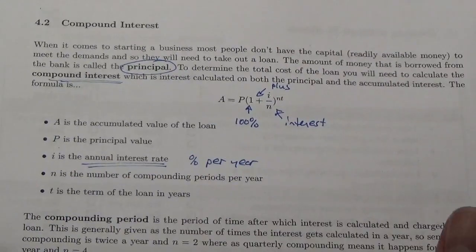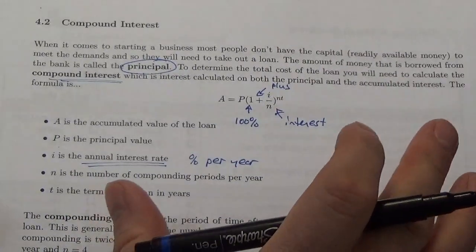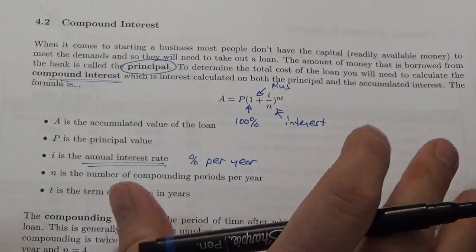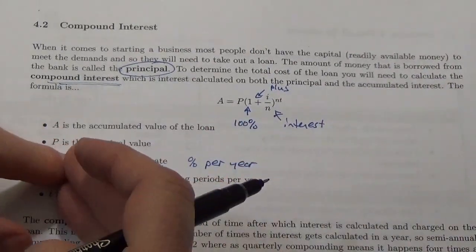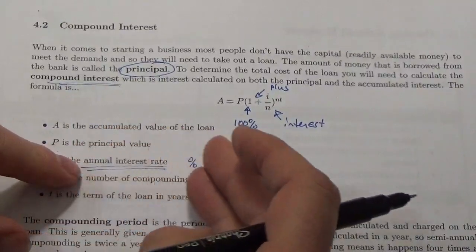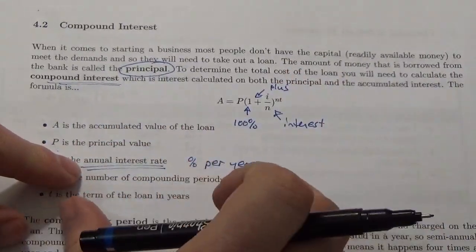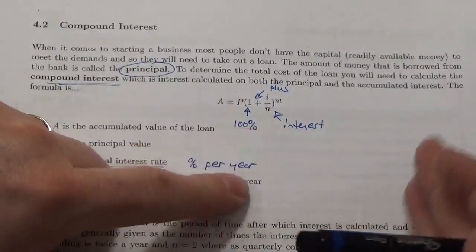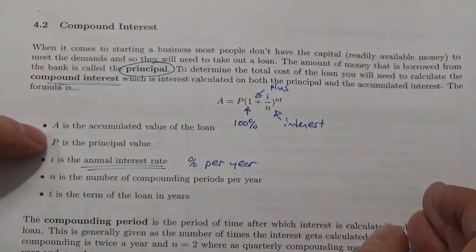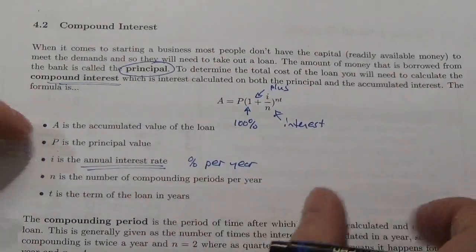So just to make the math easy here, let's say that you're paying 6% per year, and it's going to be compounded twice a year. So what that means is, you've borrowed the money, they're going to wait till June, 6 months, they're going to calculate the interest, add it on. Then they're going to wait till December, calculate the interest and add it on. Okay, so they're going to do it twice a year.